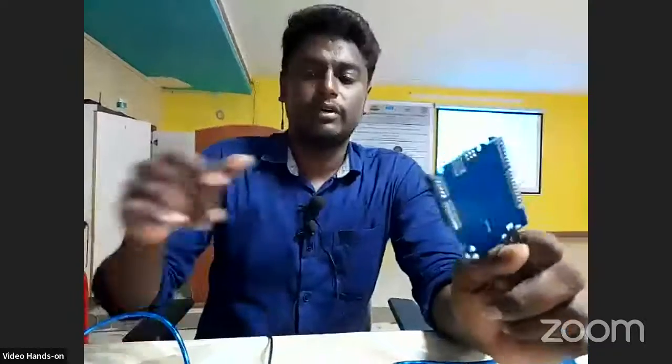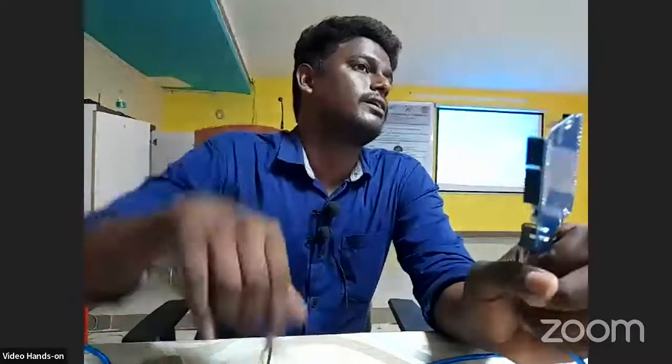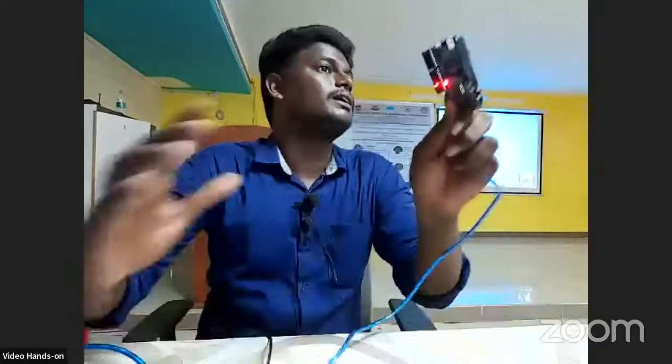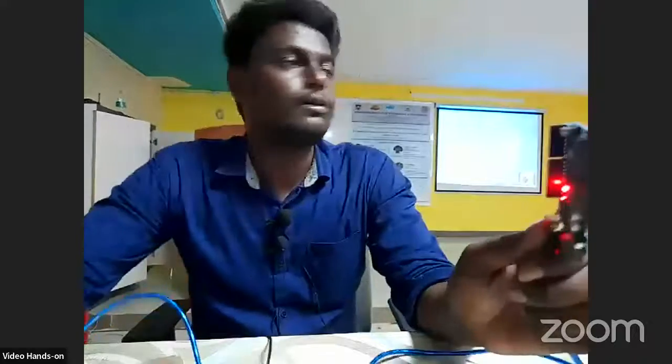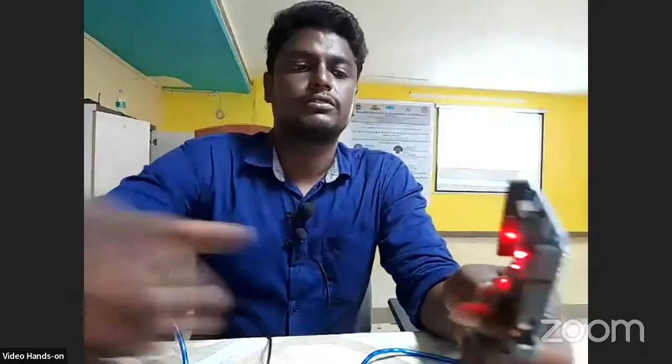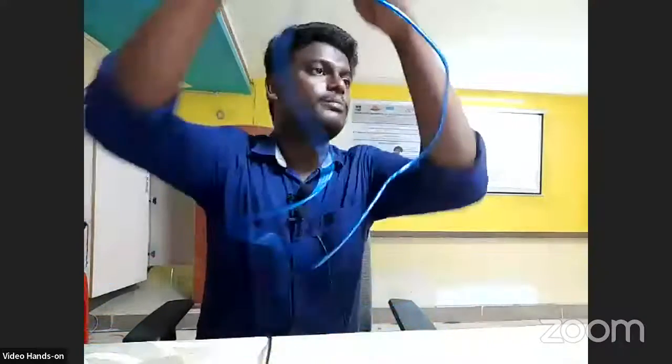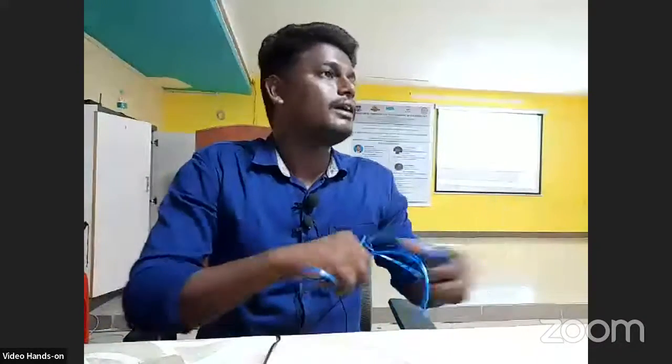Once your Arduino hardware is connected with your system, just check your serial ports to see whether your Arduino is properly connected or not. Let me check my serial ports. Tools, port. It's not showing any ports. If the port is not showing, it means there is some problem with the cable or your board.